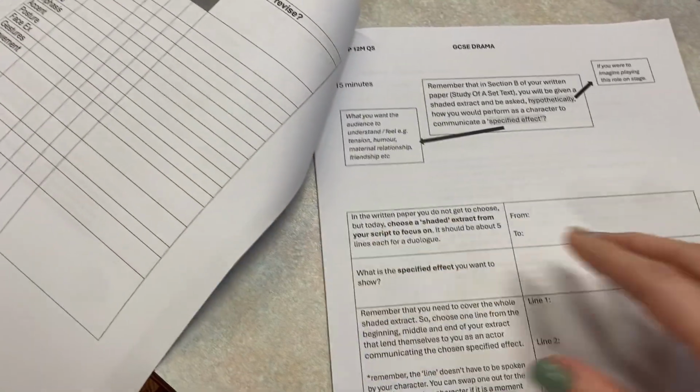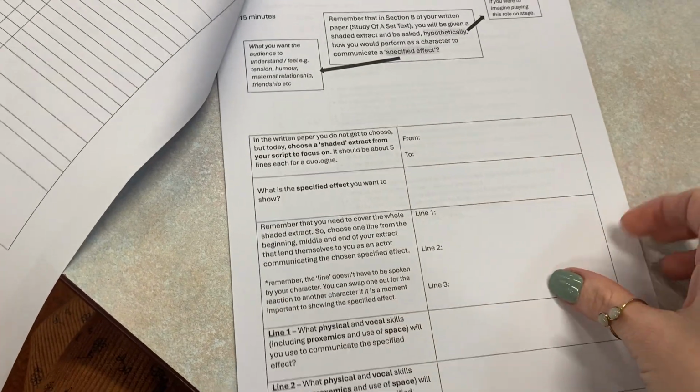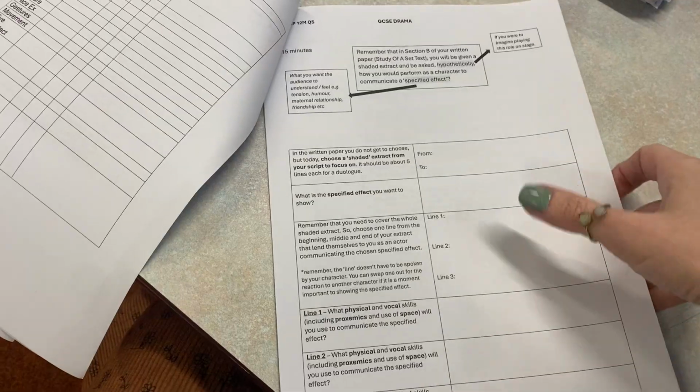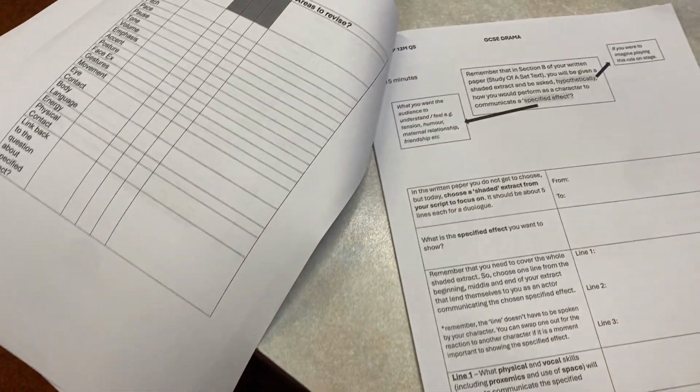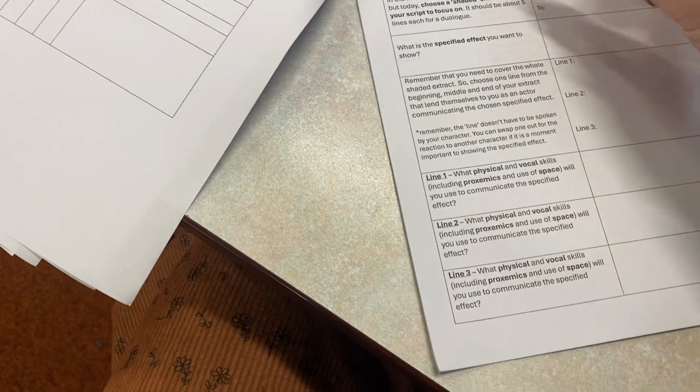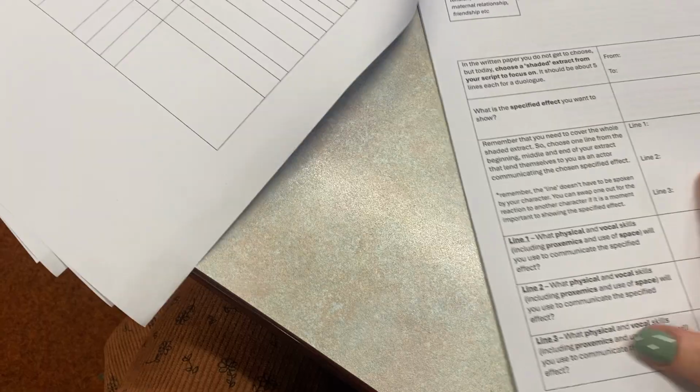Then we have the 12 mark question, same thing, it's a bit backwards, I do apologise. But we have here a space for you to plan a 12 mark question on this side, and also, oh no, not on that side, but you can use it, save the trees. So this will show you how to section off and plan a 12 mark question.